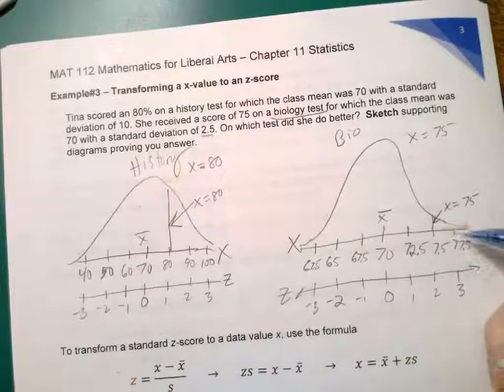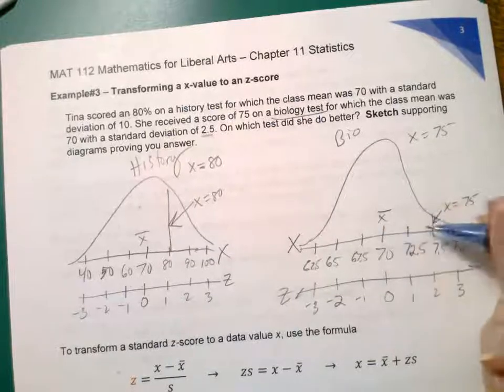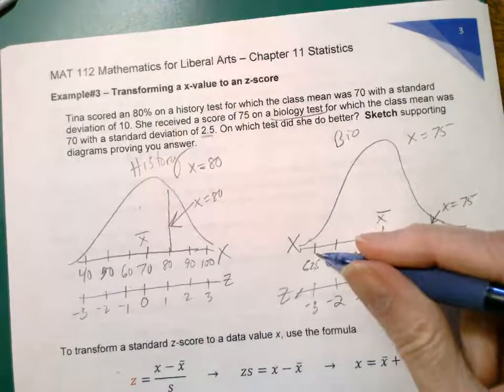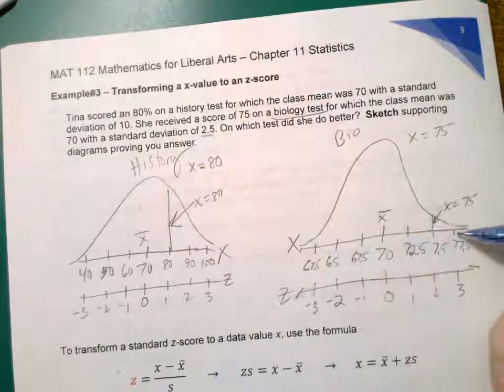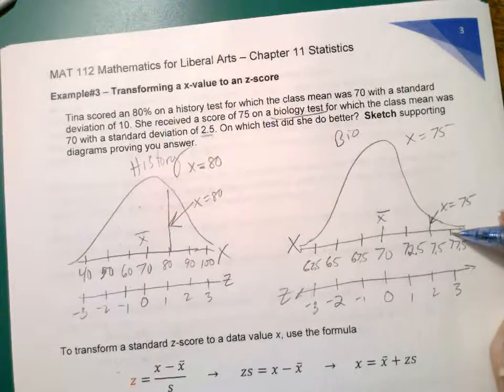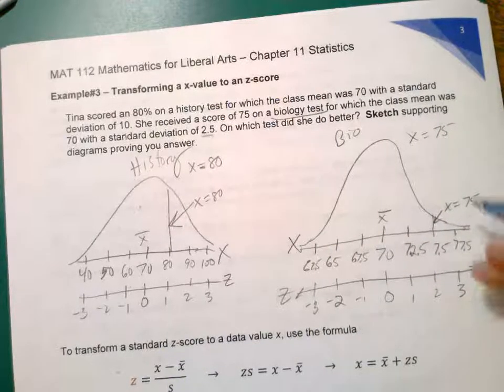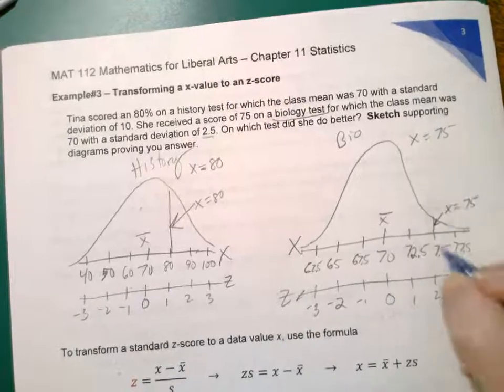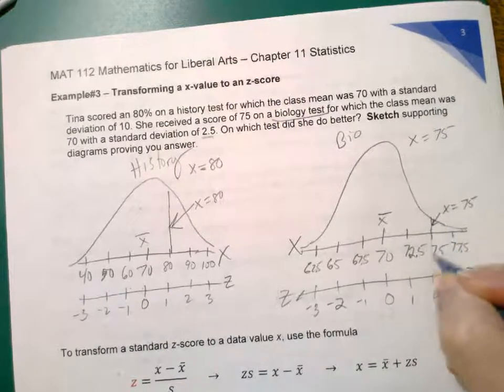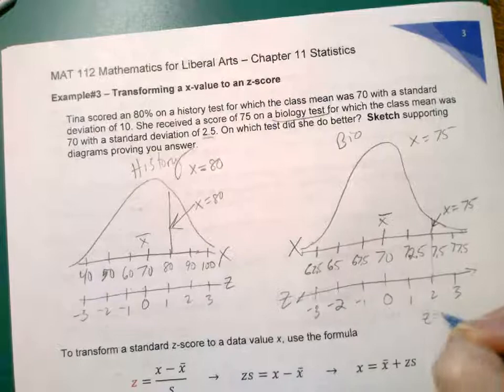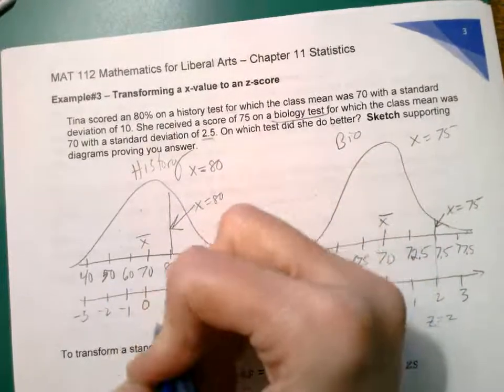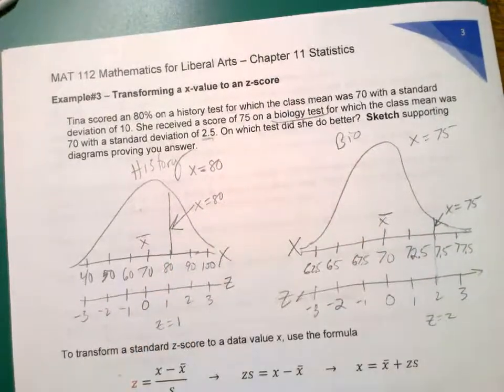So most of the class, 99.7% of the class, fell above a 62 and below a 77. So compared to the rest of the class, she did better here. What is her z-score? Well, this corresponds to a z-score of 2. This corresponds to a z-score of 1.